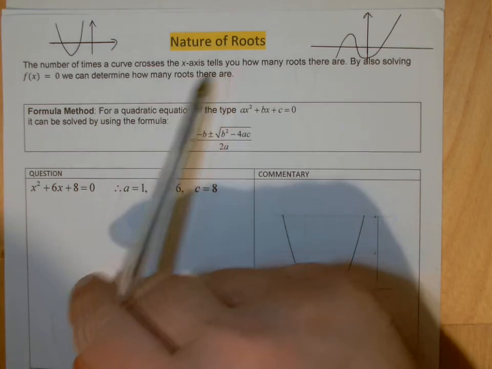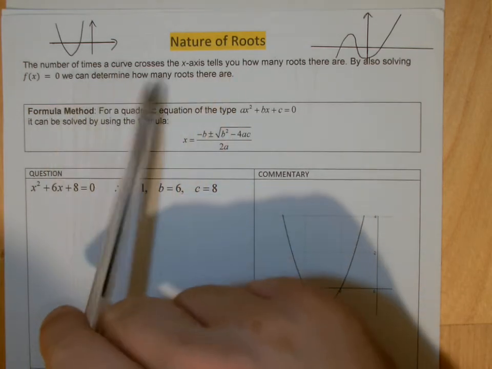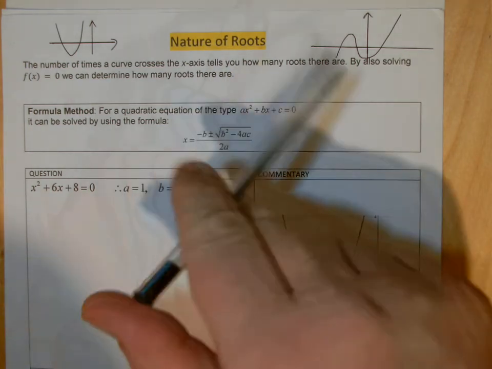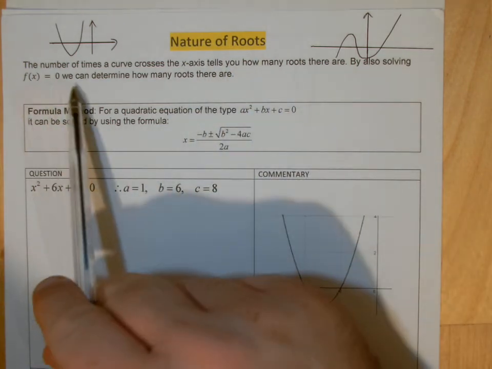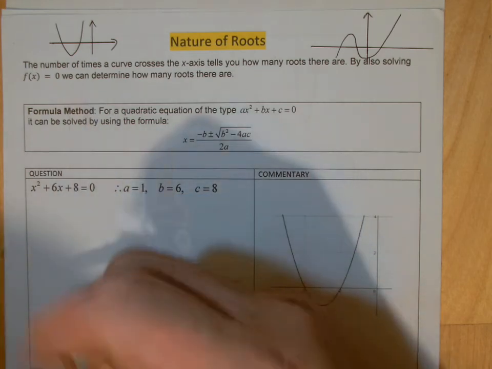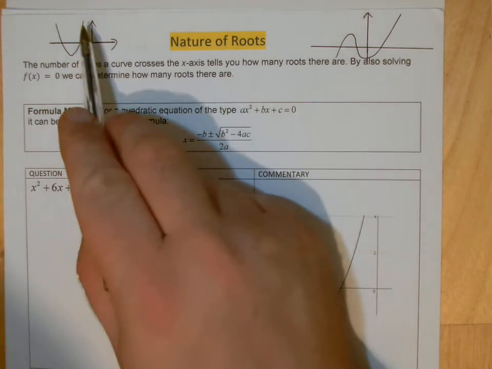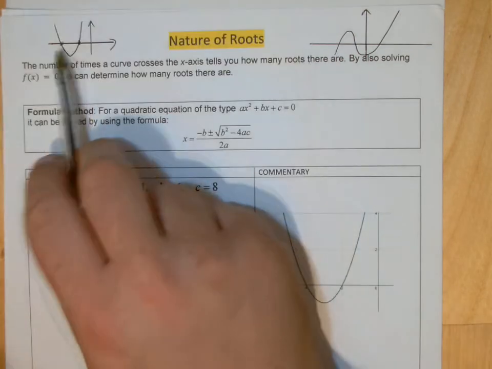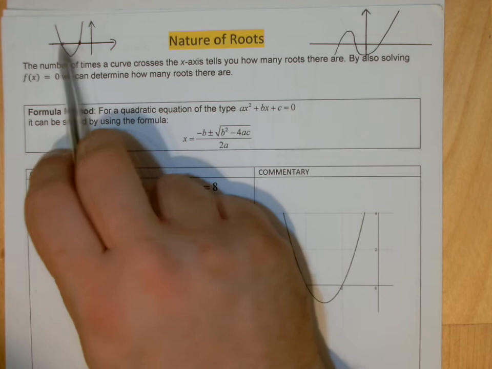Okay, so nature of roots. The number of times a curve crosses the x-axis tells you how many roots there are. When we solve an equation equal to 0, we can find how many roots there are. For instance, where this curve is equal to 0 is where it crosses the x-axis, and we'll have two solutions out, won't we? And that tells us there's two roots.